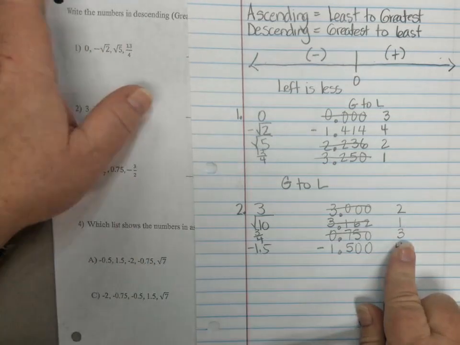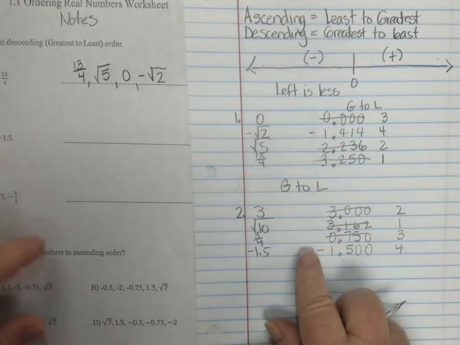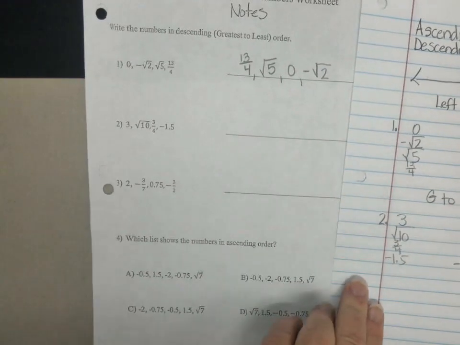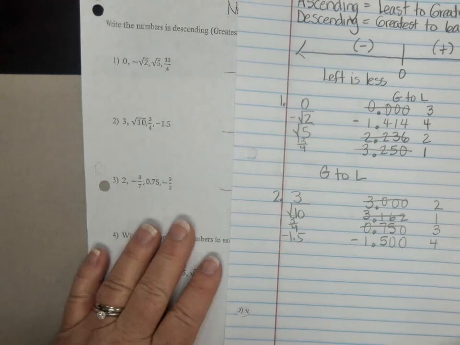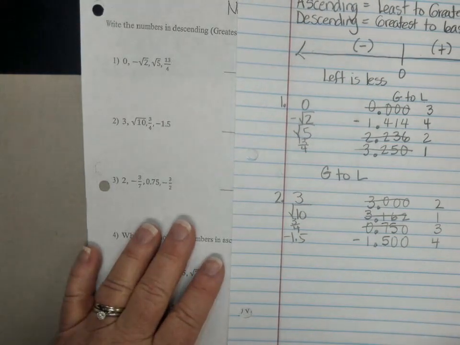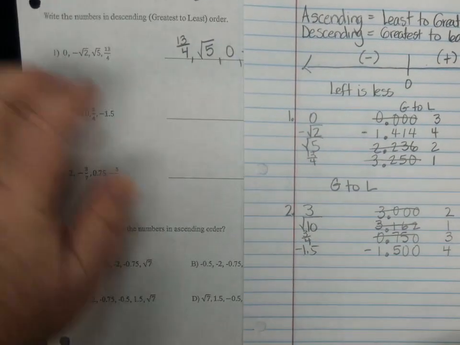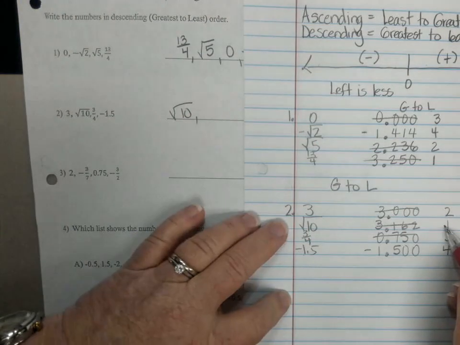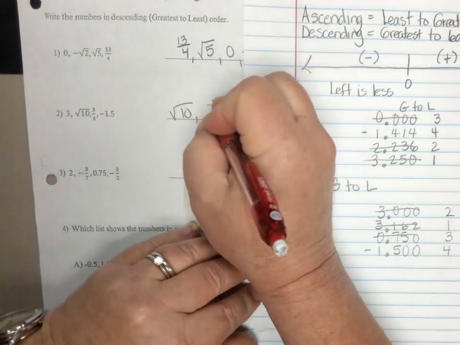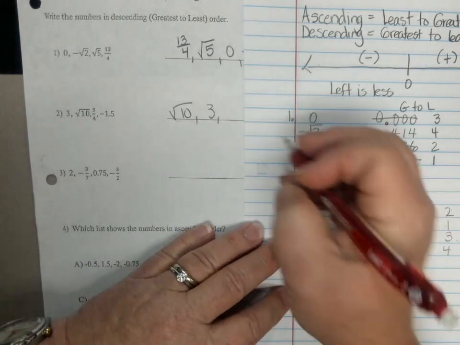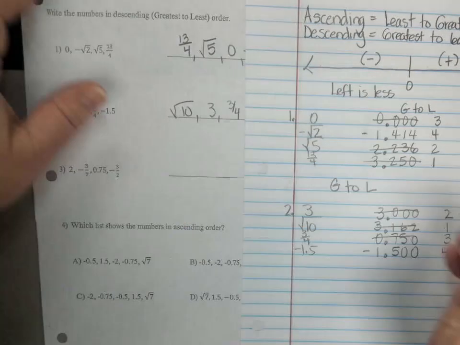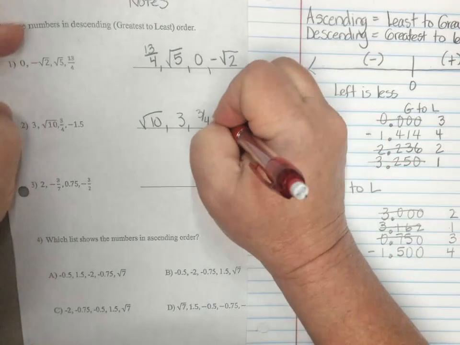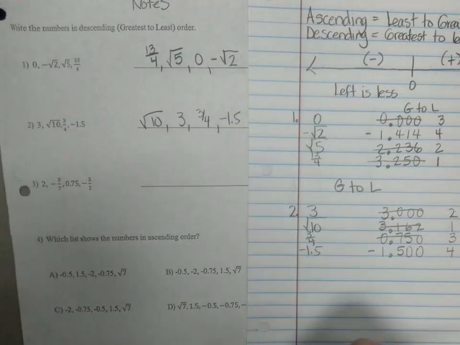Then I'm going to come to my paper over here, and I'm going to list them as they were written on the paper. Number 1 was the square root of 10. So I am going to come over here and put square root of 10. And then next, number 2 was 3. Next, number 3 was 3/4. And there again, the last one was a negative, but I only had one negative sign. That's not going to be how it is all the time, okay?